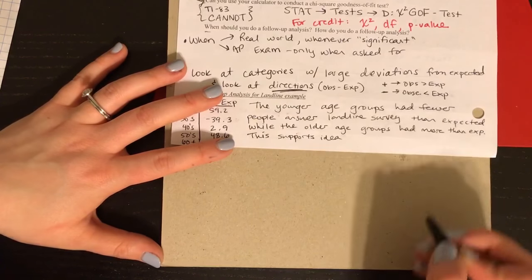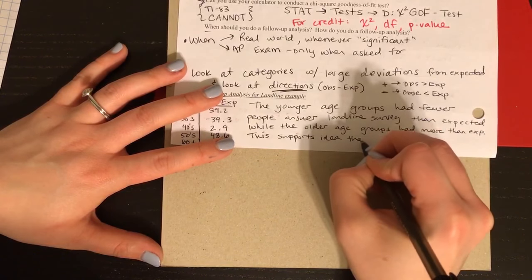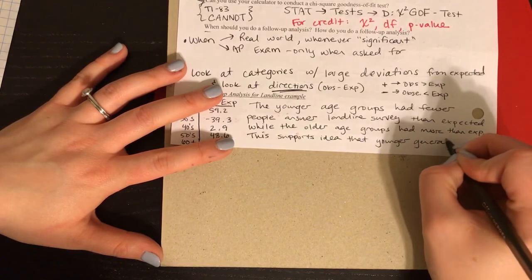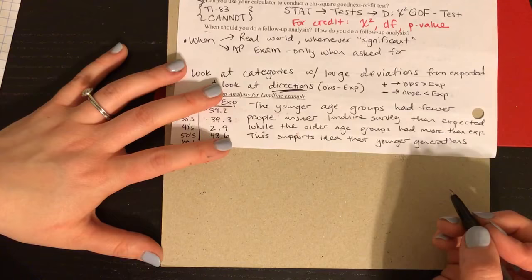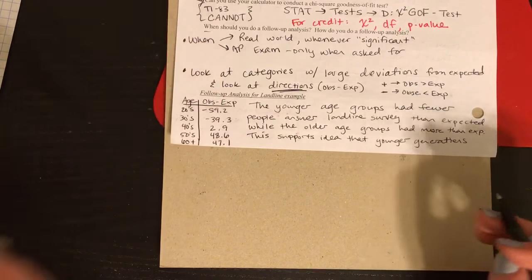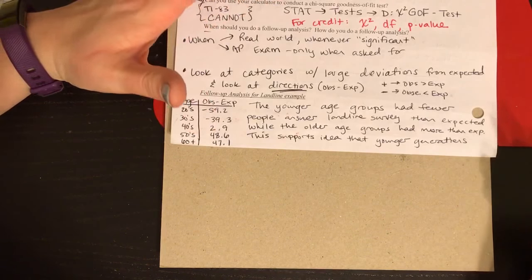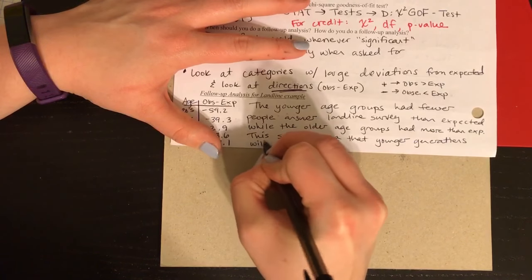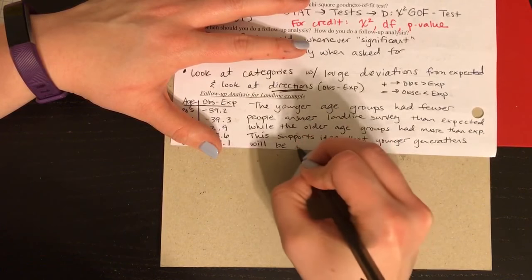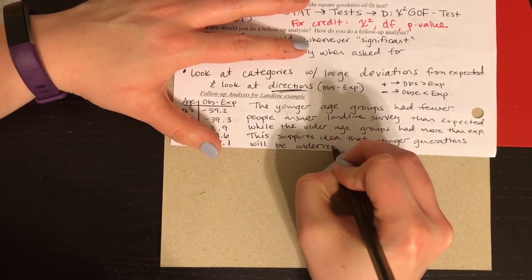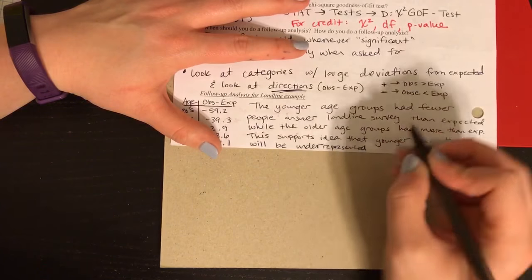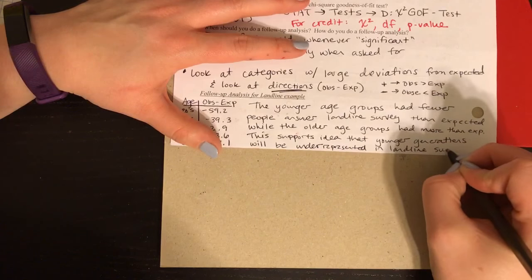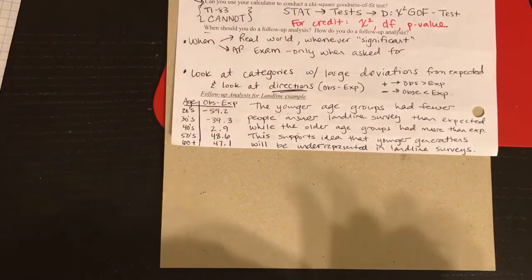And then I maybe would connect the dots and say this supports the idea that younger generations won't have landlines, or maybe if you're doing a survey, will be underrepresented in landline surveys. That might be a nice way of using our statistical vocabulary of underrepresentation. Okay, so that's the idea.